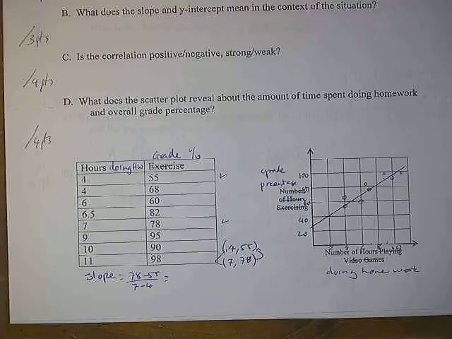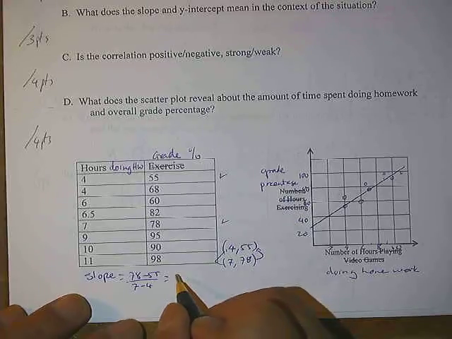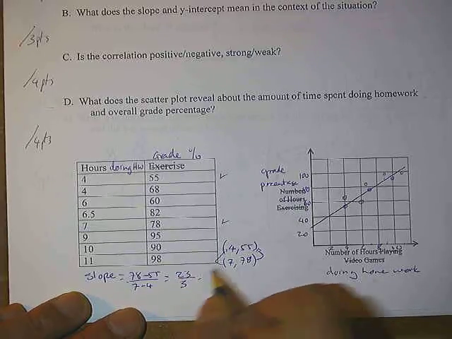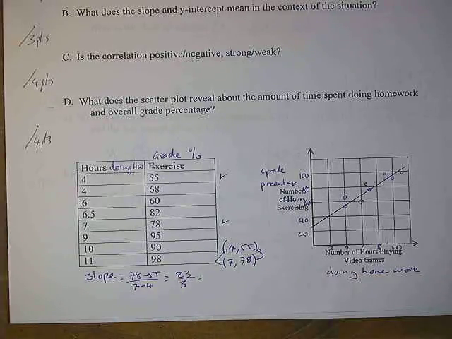To find the slope, it's going to be the y minus the y, so it's 78 minus 55, divided by x minus x, 7 minus 4. And then 78 minus 55, I've got like 20 something, 23 maybe.